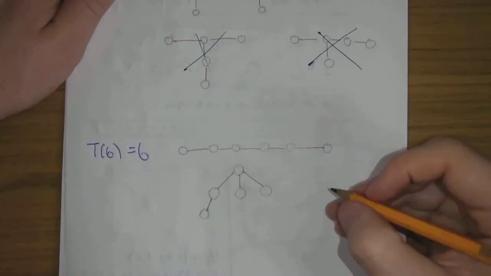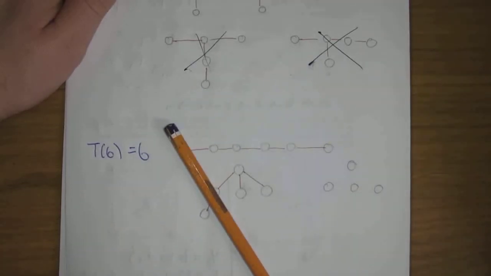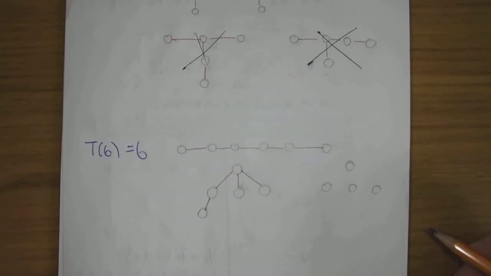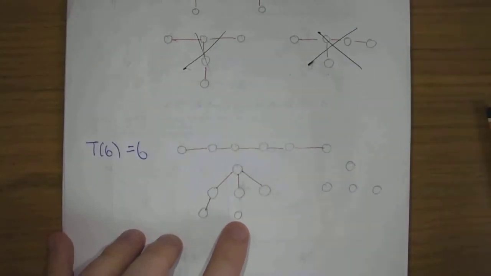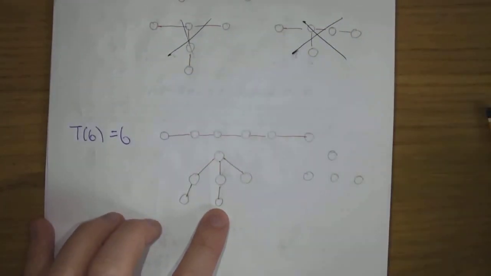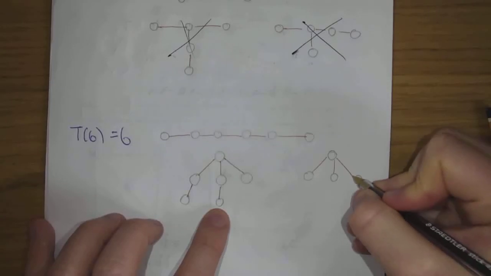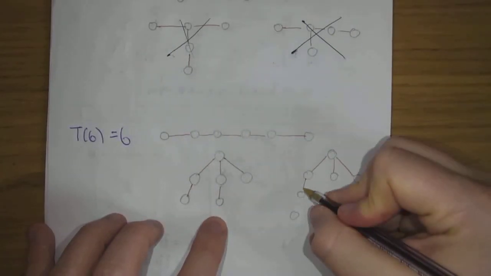That gives me another one, and I think I can do the same. Well, this is only 5 nodes, so I need to add on something else. 6. Now I need to get something different to that. I'm hoping that if I add the 2 on here in a row, that I can do that.